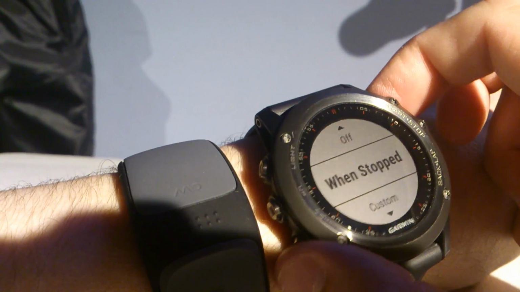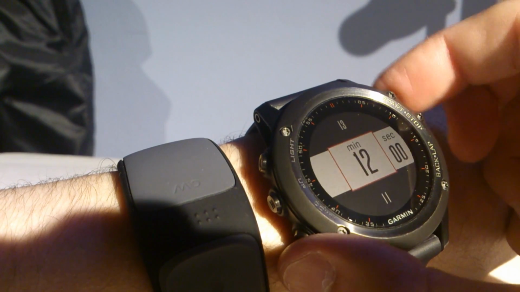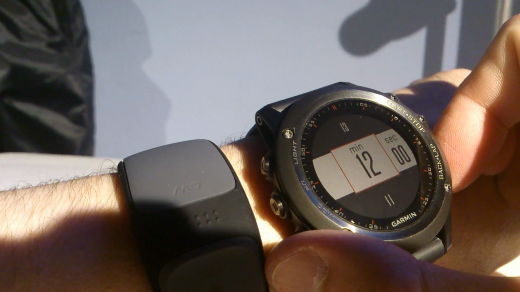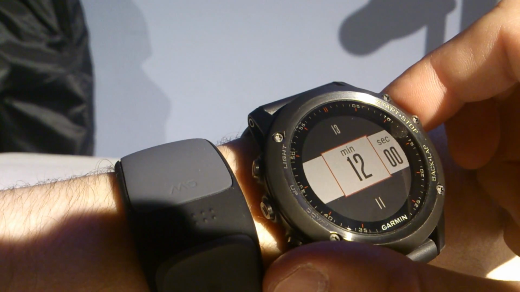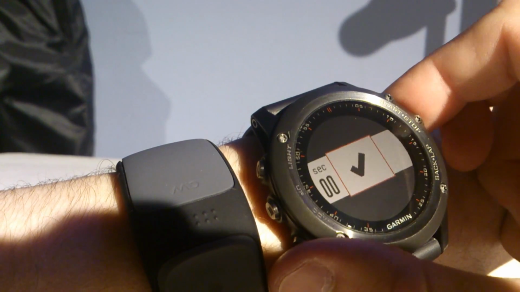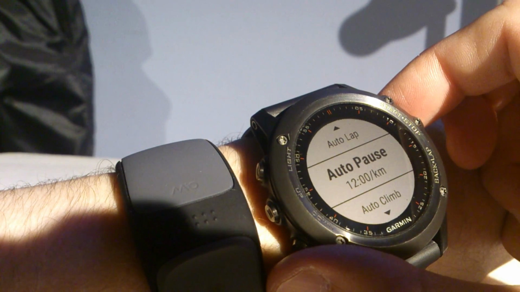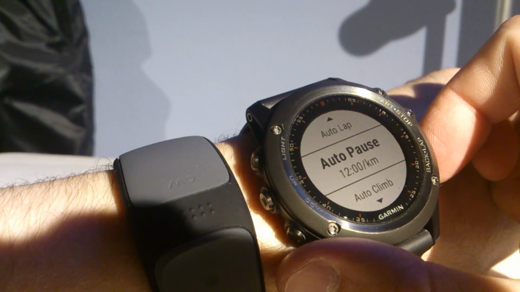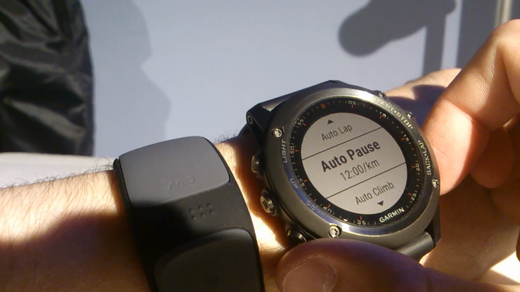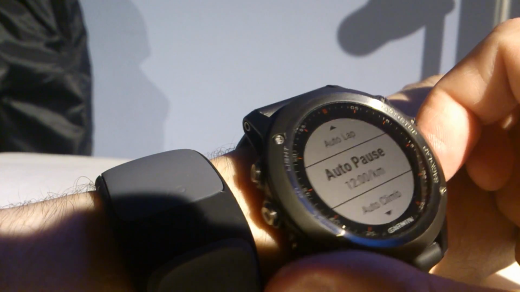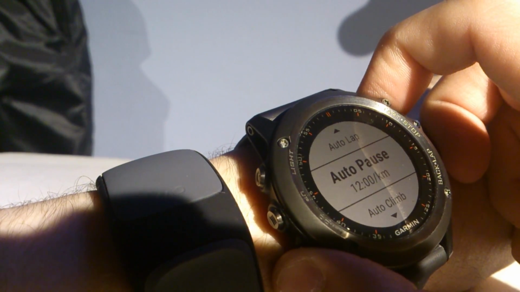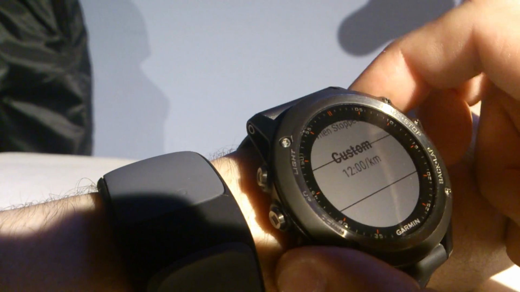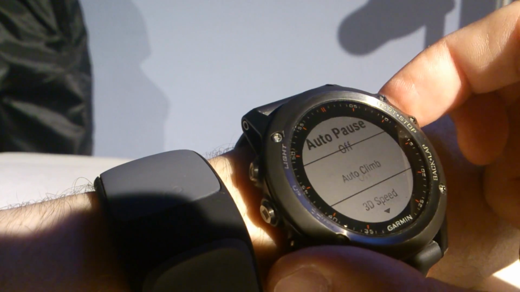There are a few options for auto pause. Off, when stopped, and you can choose some pace, like 12 minutes. When pace is less than 12 minutes per kilometer, it means that the system thinks that it's a pause and automatically pauses it. Let me switch it off.